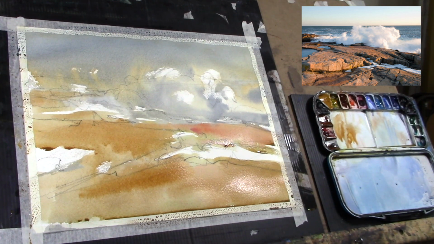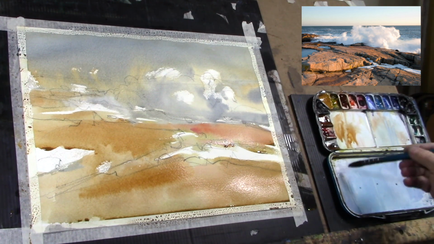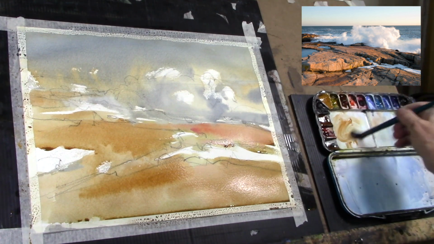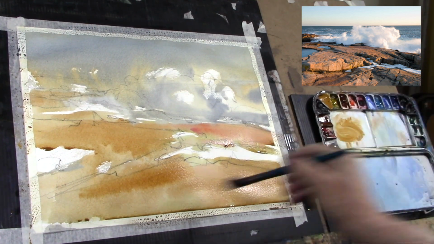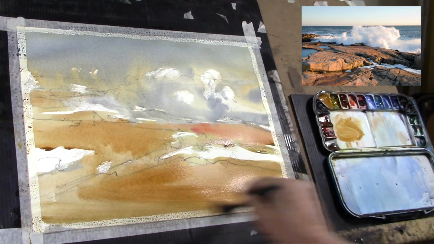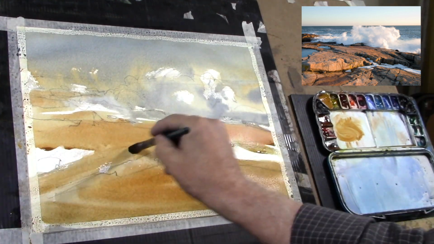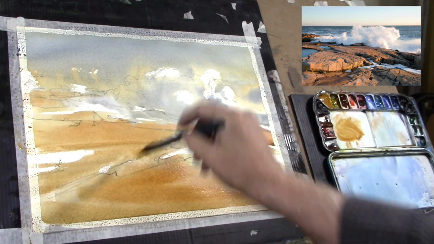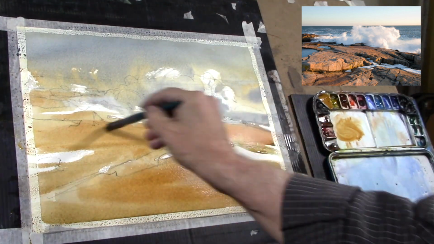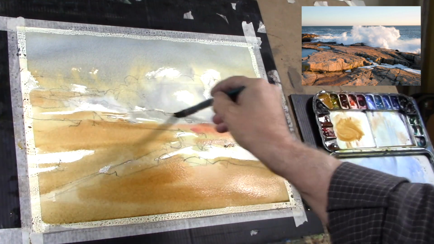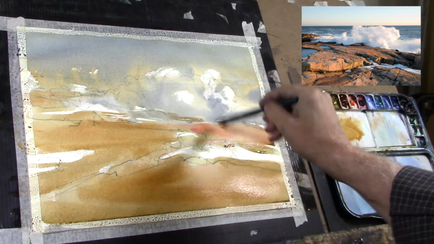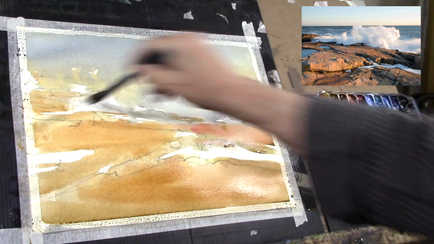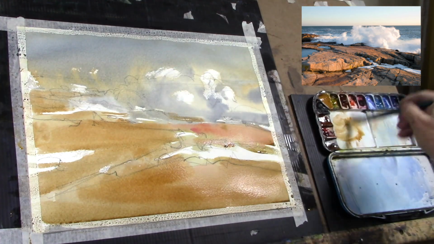Guess I'm just using the big brush at this point. Okay, no problem. Some nice whites we're leaving. A little darker up here.